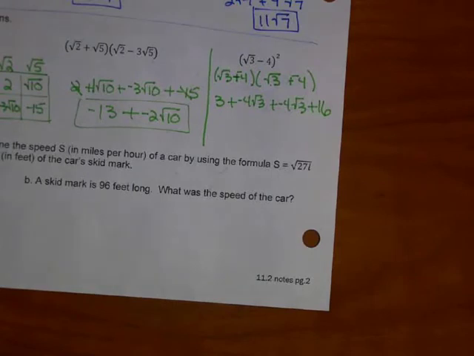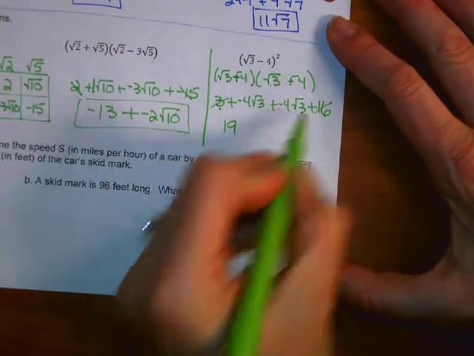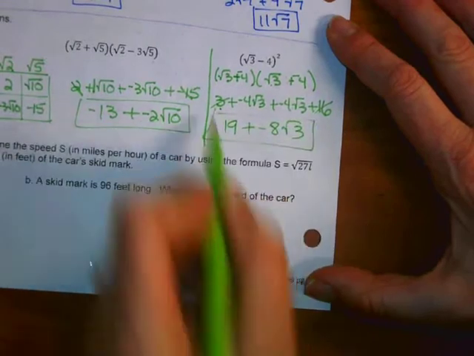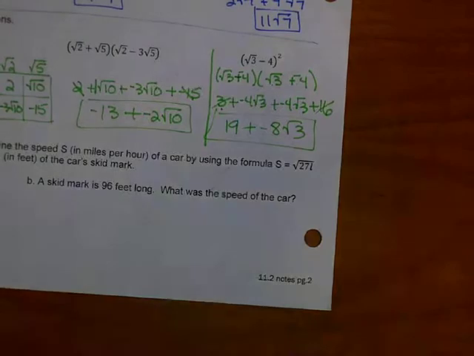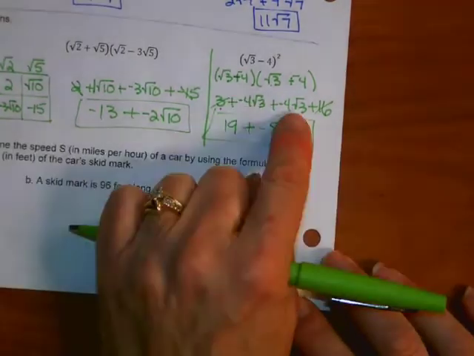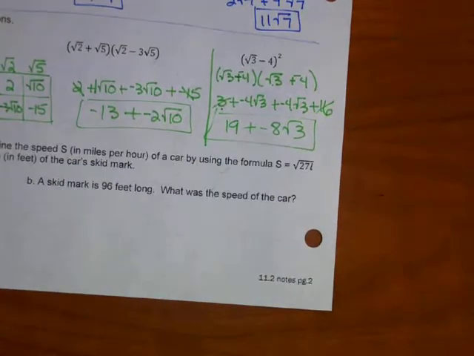Okay. Now we can combine like terms and be almost done. 16 and 3 is 19, plus negative 8 times the square root of 3. And that's all you can do. Almost done. Negative 4 square root of 3's plus negative 4 square root of 3's is negative 8 square root of 3's.